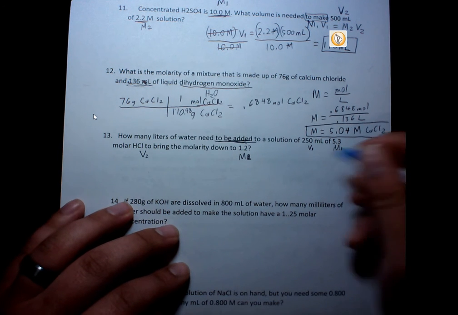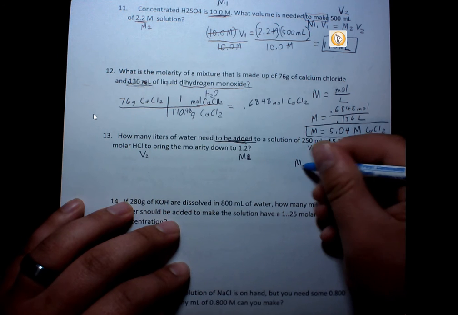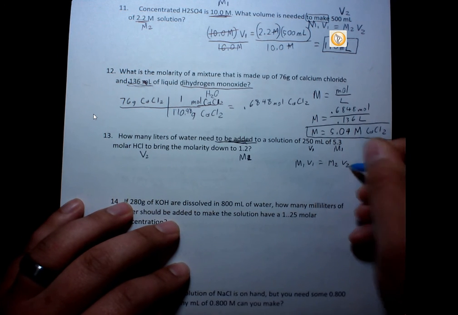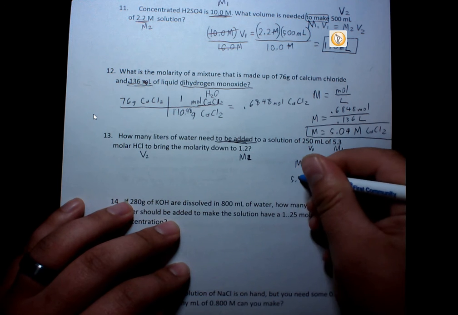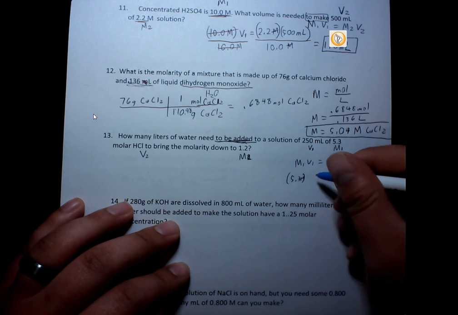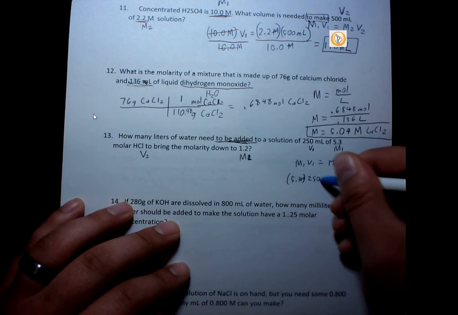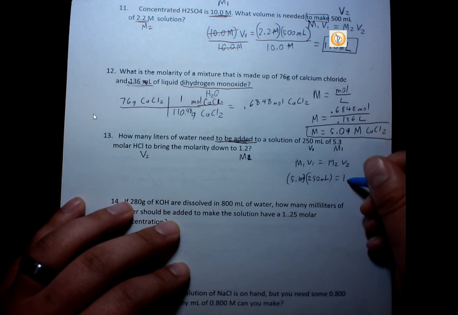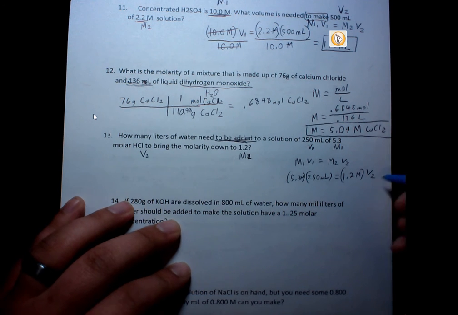it. So M1V1 equals M2V2. M1 was 5.3 M, V1 was 250 milliliters, M2 is 1.2 M, V2 we don't know.